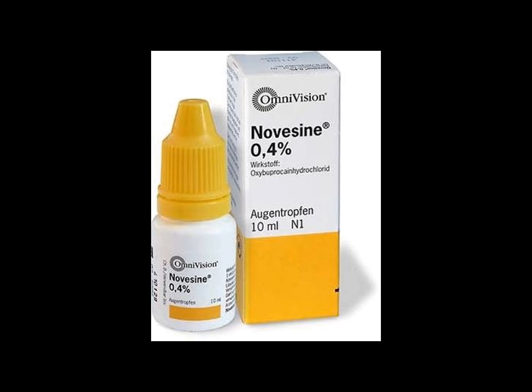So I'm just going to show you a few pictures of drops and instruments that are really your friend when it comes to examining the cornea. First of all, Novacin or oxybuprocaine.